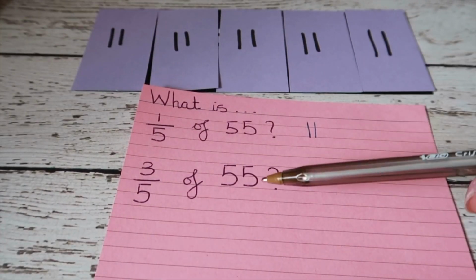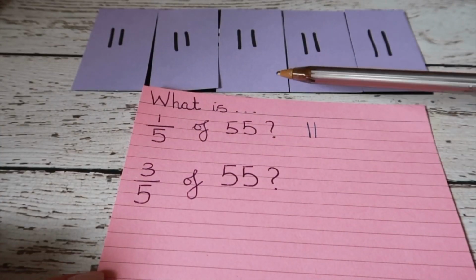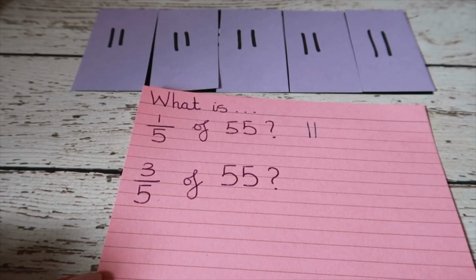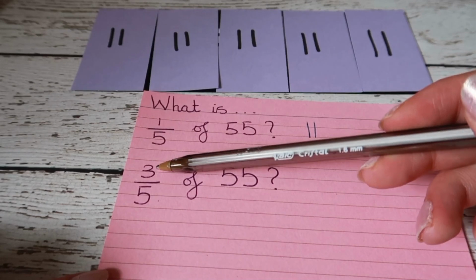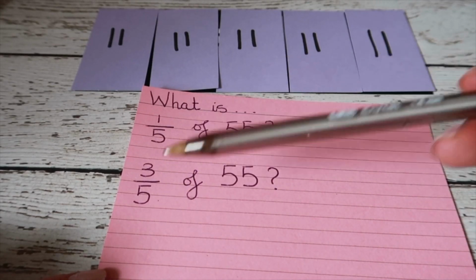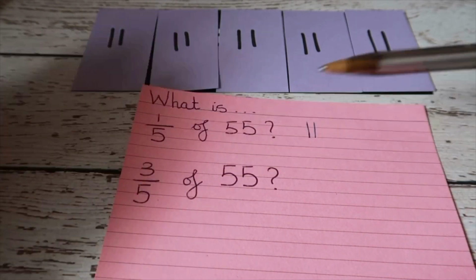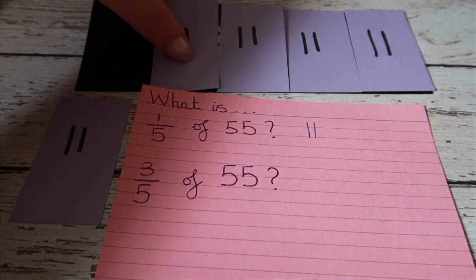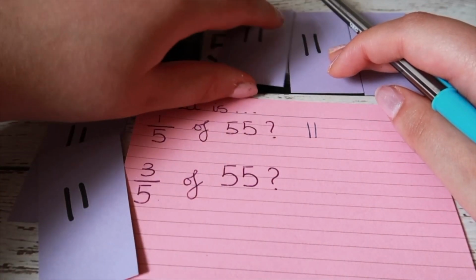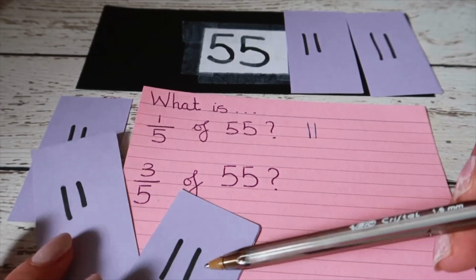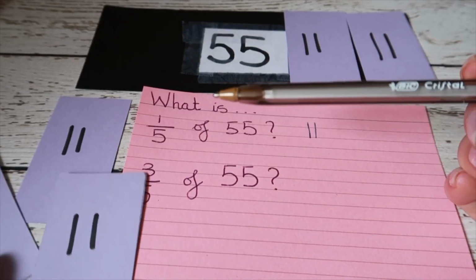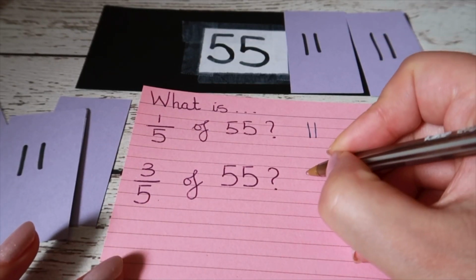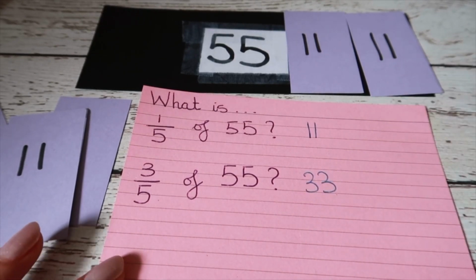And then the second question, so the whole is the same, but this time the numerator is different. So it's still split into 5 equal parts, but they want 3 out of the 5 equal parts. So we need to grab 3 of these cards, 1, 2, and 3, just to see what 3/5 of 55 is. So 11 add 11 add 11, or 11 times 3, is equal to 33.